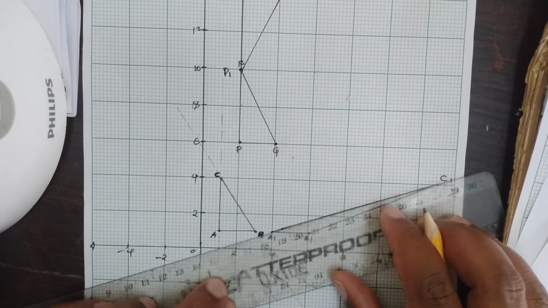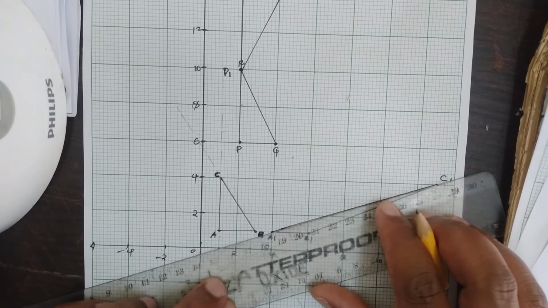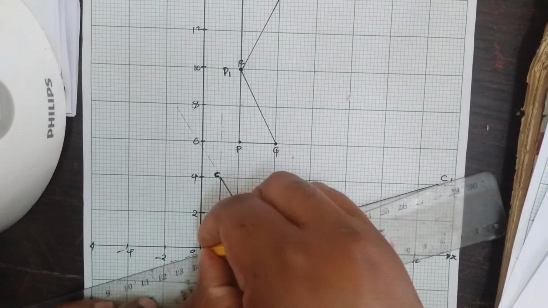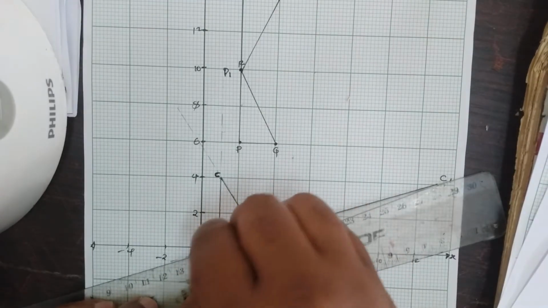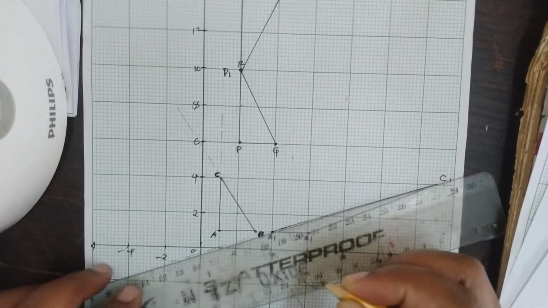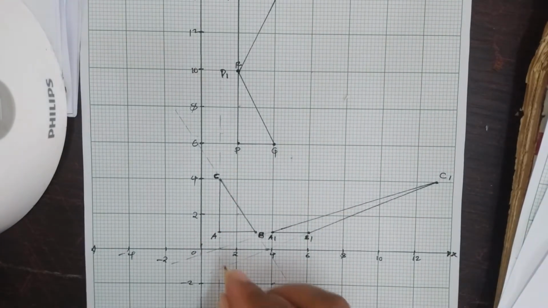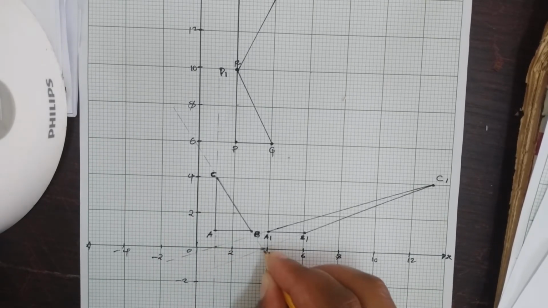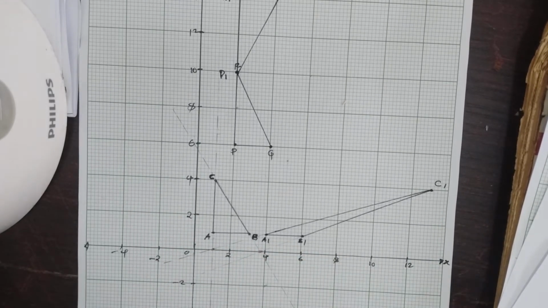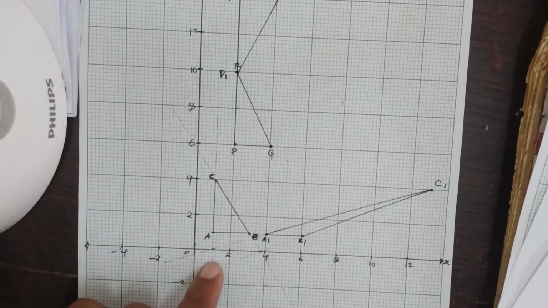Okay, draw a line. So they intersect. So you realize that they are intersecting here. Okay, this is the second point of intersection. The first point of intersection was this one. So you draw a line now, connecting this point and that point.